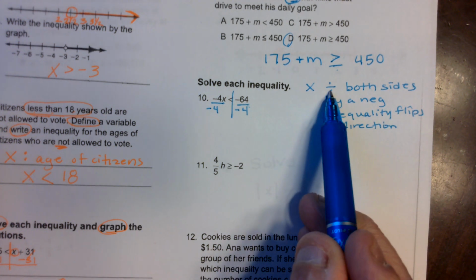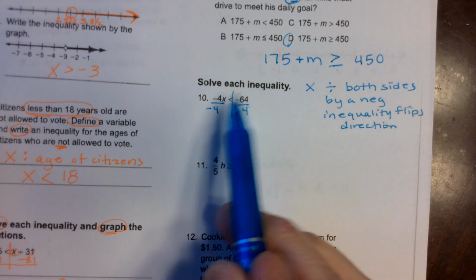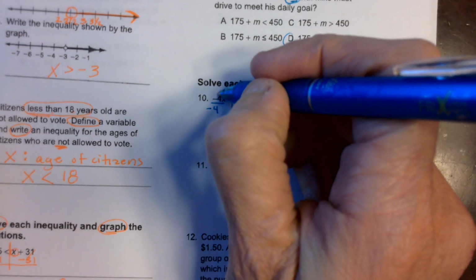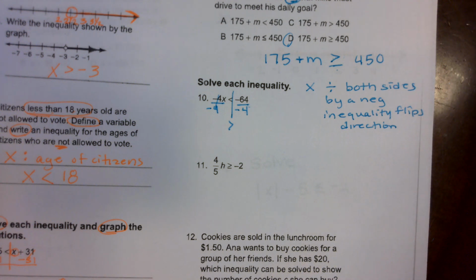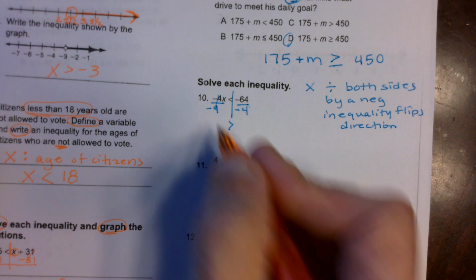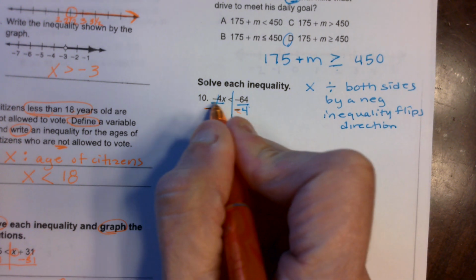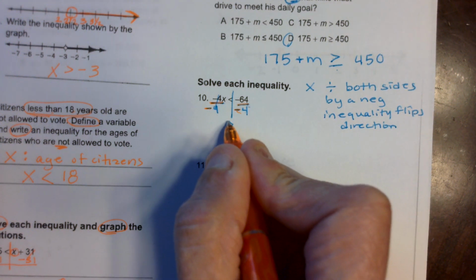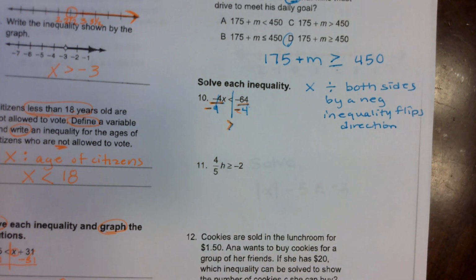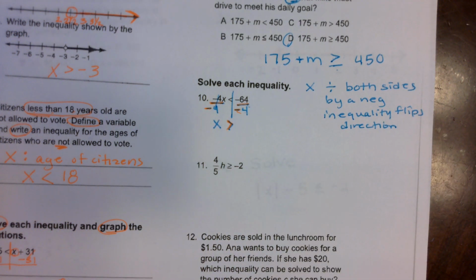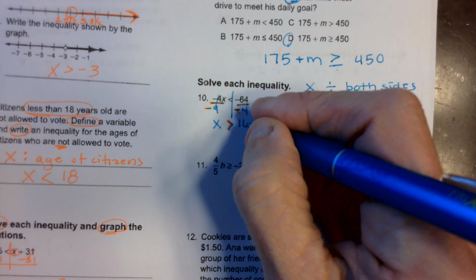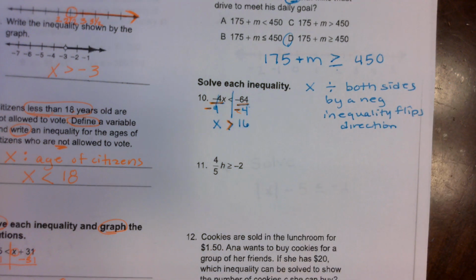Did I just divide by a negative on both sides? Yes, I did. So that inequality is now going to go that direction. It's going that direction because dividing both sides by a negative makes this happen. All right, so I'm left with x, and then negative 64 divided by negative 4 is 16. It does not say to graph, so I'm done.